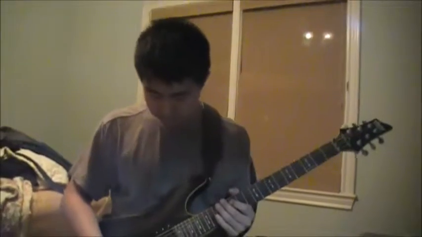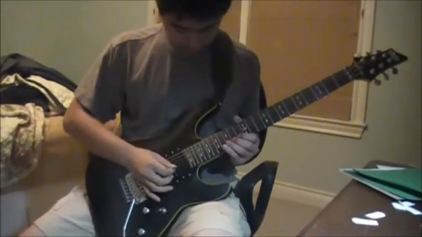Hello guys, if you know some stuff about guitar, you probably know what string bending is. But if you don't, it's where you pull the string up or down vertically until you hit the note you want. You start out with a lower note and then pull up until you hit the note you want to hit, like this.